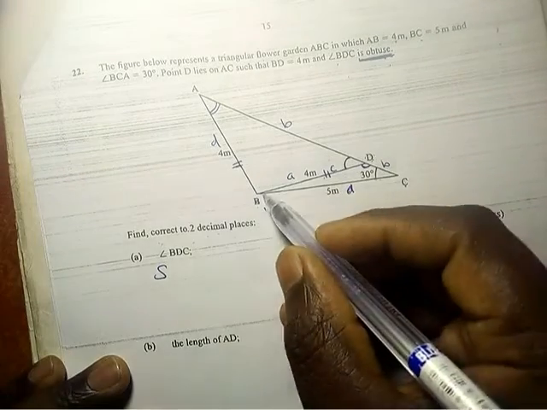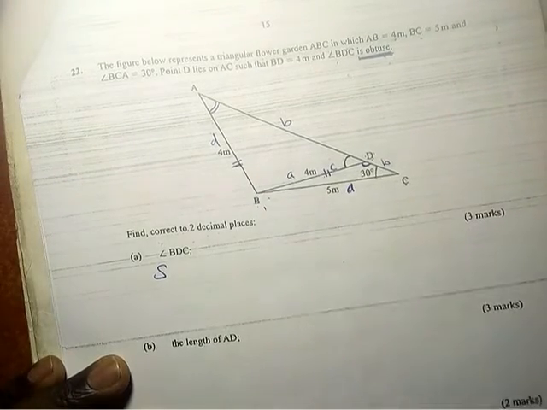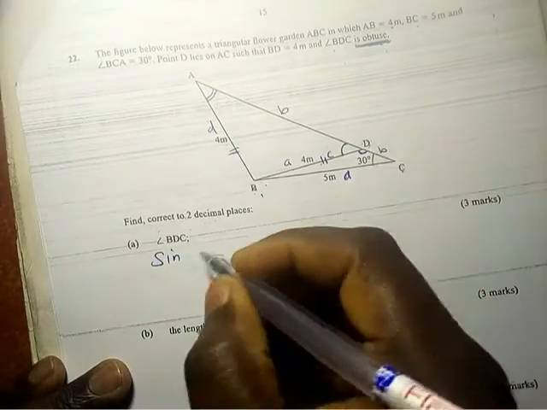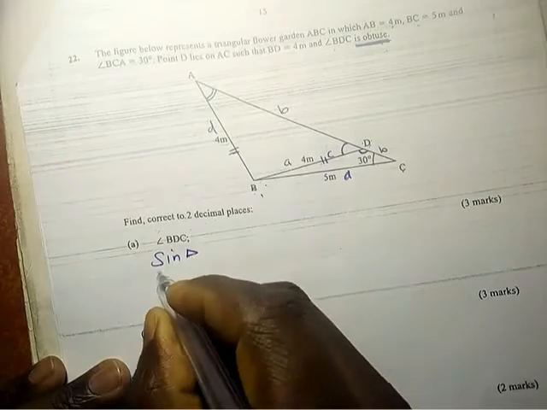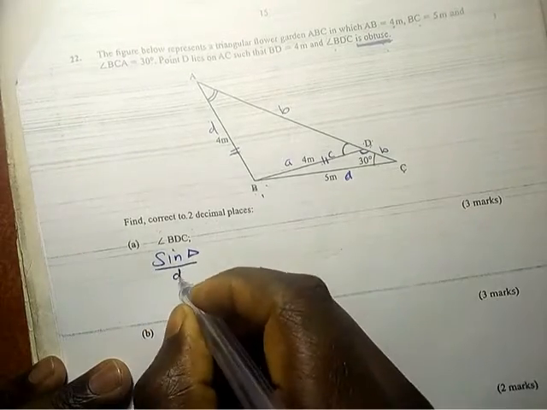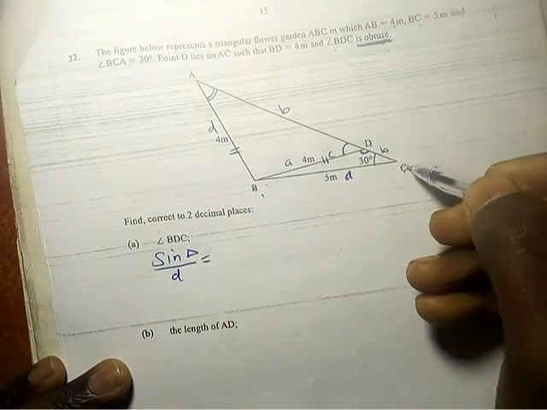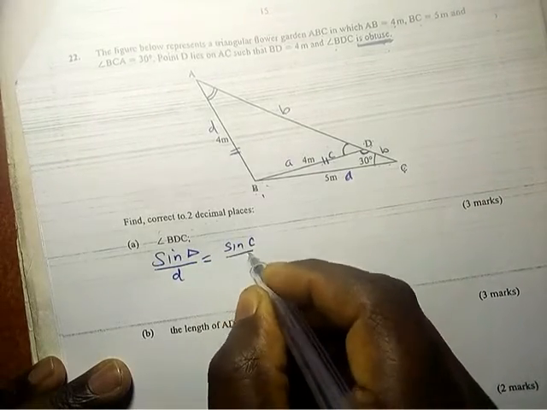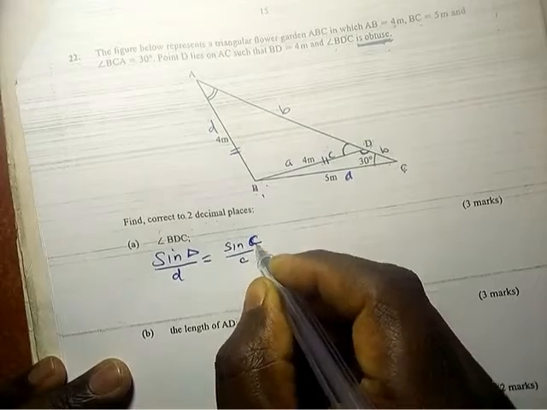So I will now use the sine rule. That is sine D, which we are looking for, divided by d will be equal to sine C over c, because I have C. Sine capital C over c.